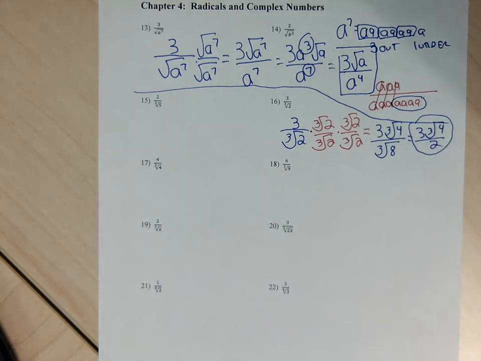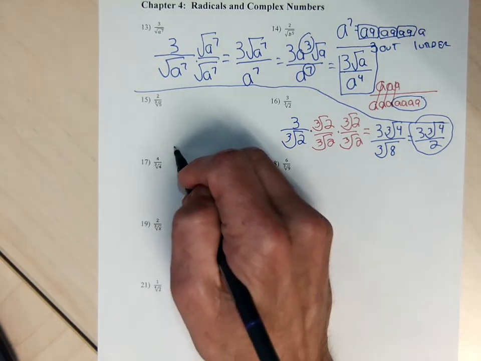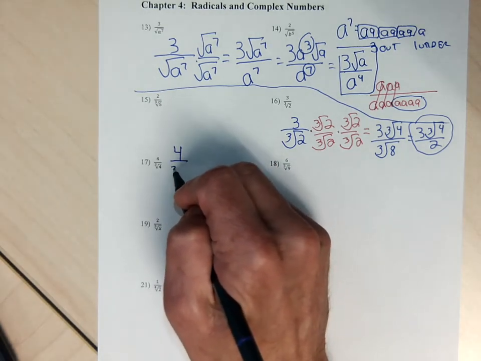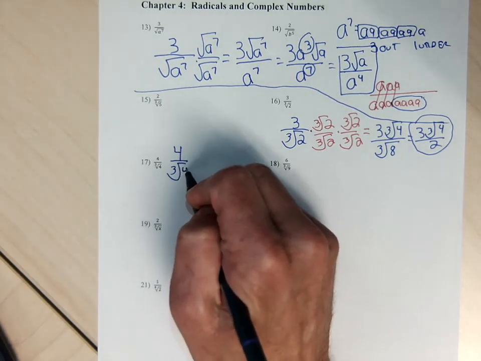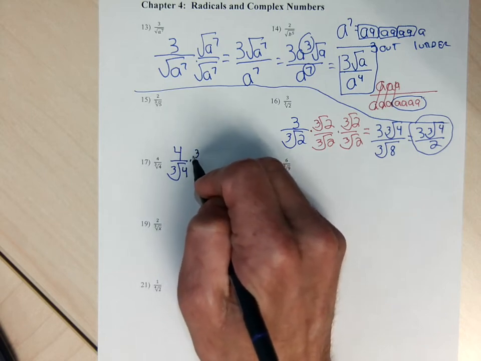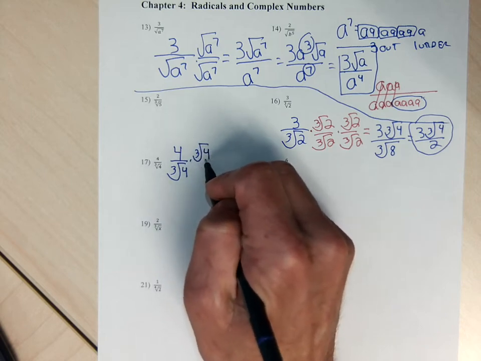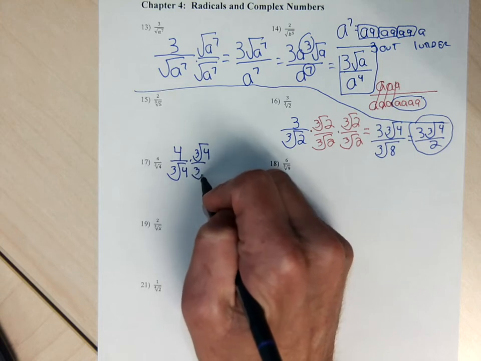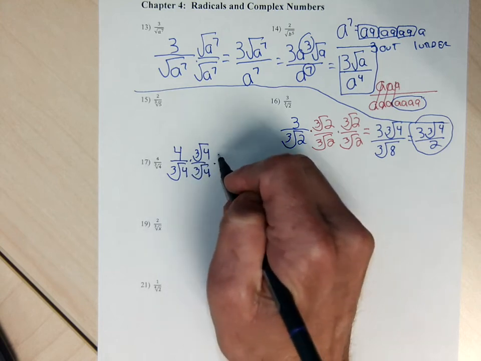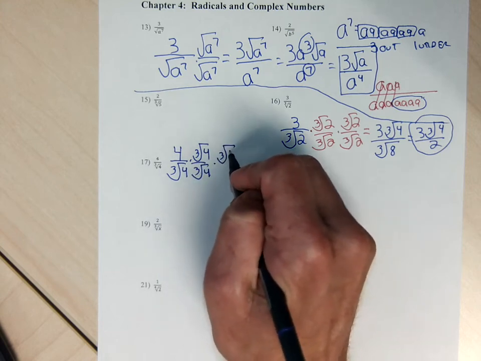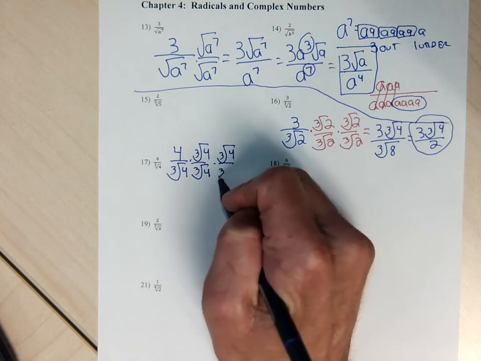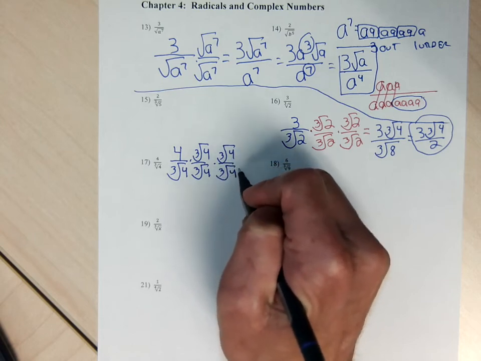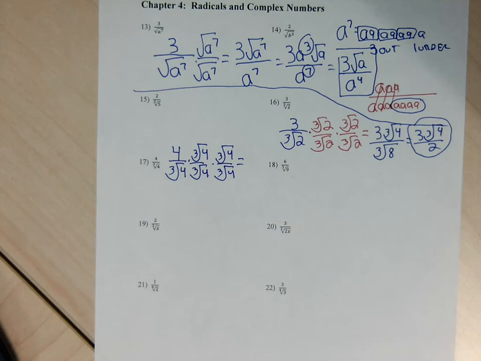Let's do 17 together. 17 is 4 over the cube root of 4. I'm going to multiply to get 3 of a kind, because if I have 3 identical cube roots multiplied, they will always simplify to what's under one of the cube roots without the cube root symbol.